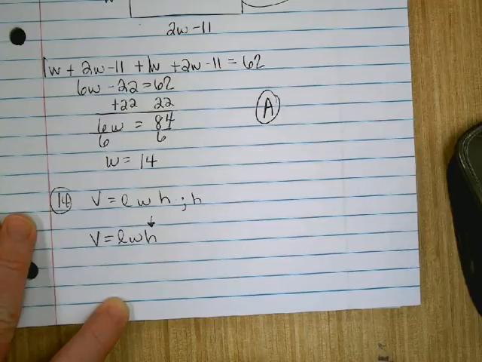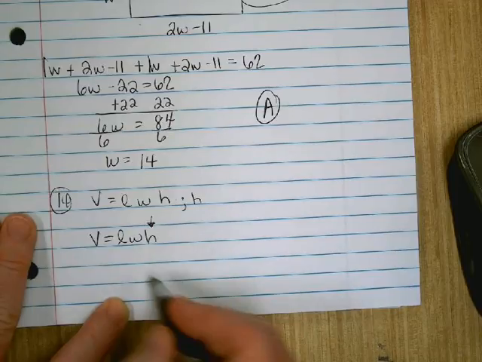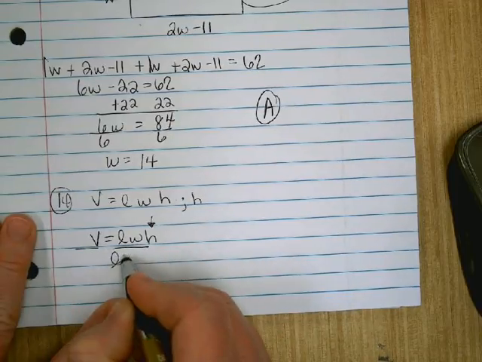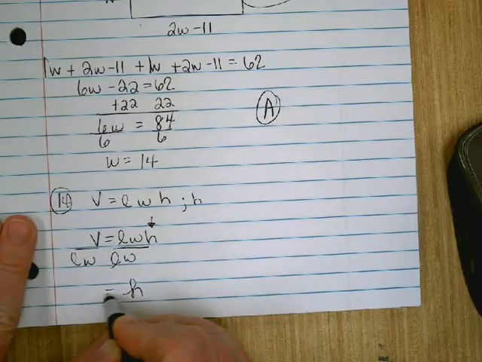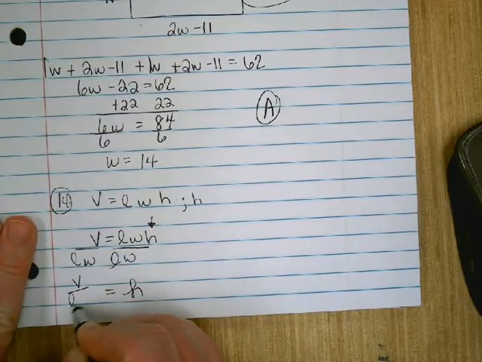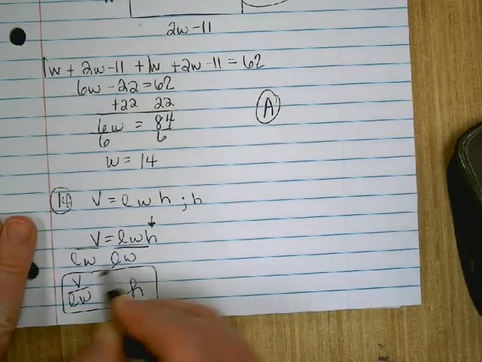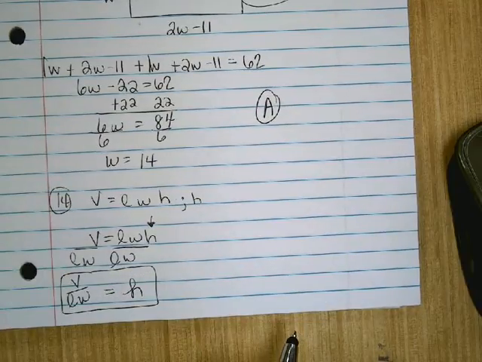So everything else has to go away. Well, what's going on over there with that h? H is involved in multiplication with two other letters. How do you undo multiplication? You divide. So you need to divide both sides by LW. So H is equal to V over LW. And 14 answer is A.